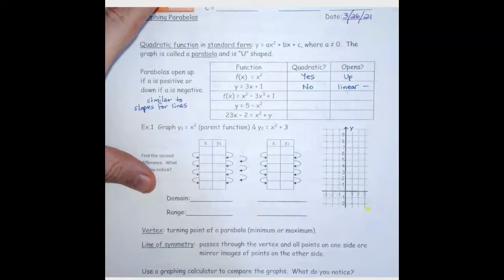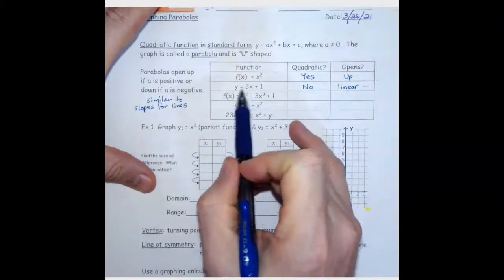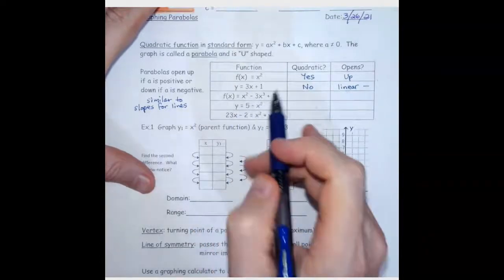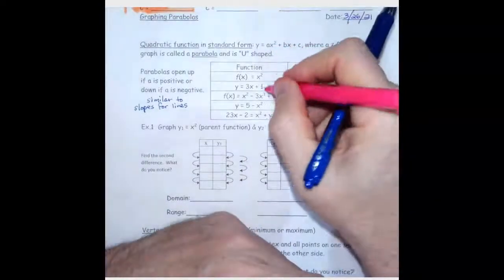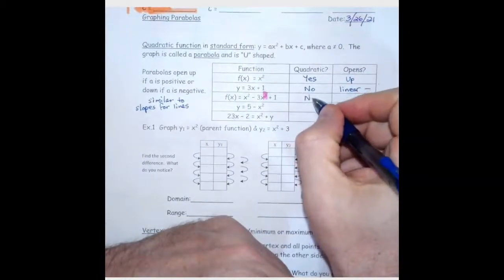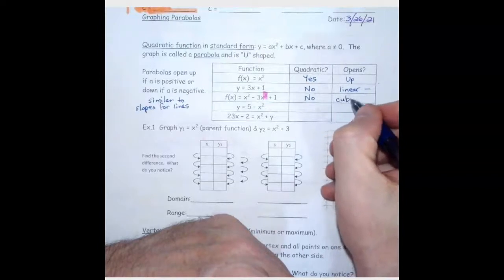The next one, is that quadratic? As we look across there, it has an x squared. So your initial thought might be yes, but there's an x cubed here. So that x cubed would be a problem. So that is also going to be a no. And that one is called cubic.